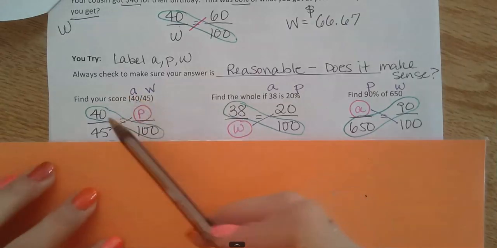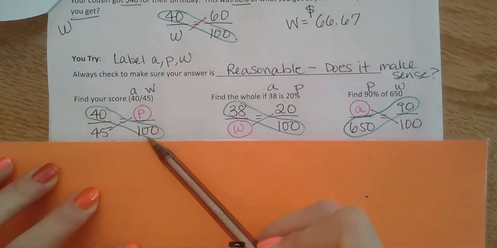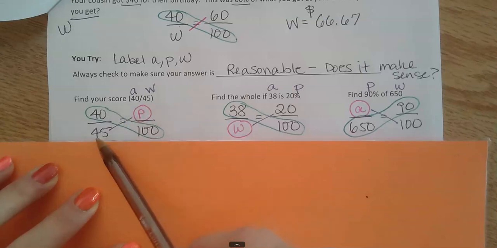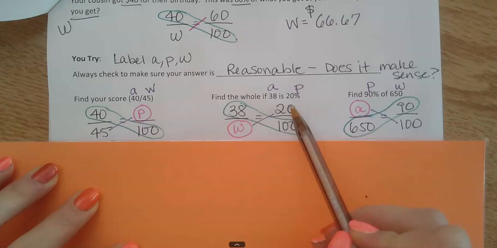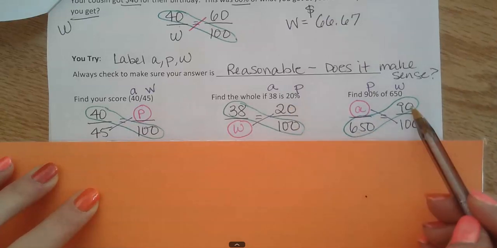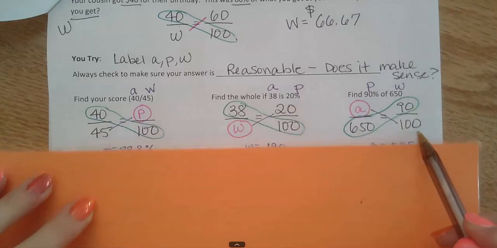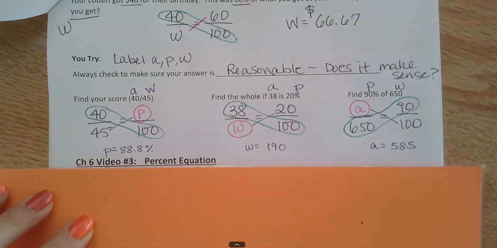Remember, you're always going to type in the two that you know, type those in, multiply them together first, and then divide by 45. Type in 38 times 100, divide by 20. Type in 650 times 90, divide by 100. And here's what I got.